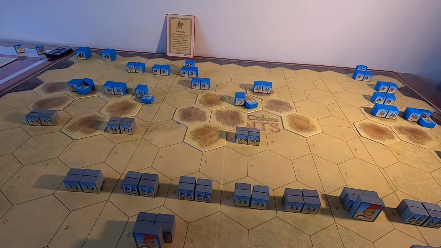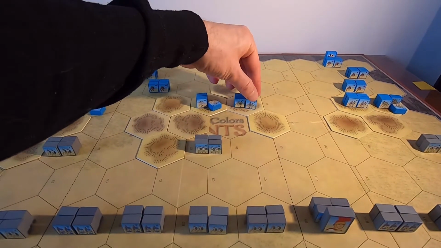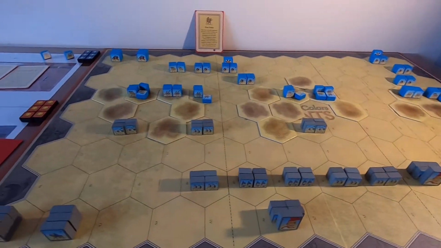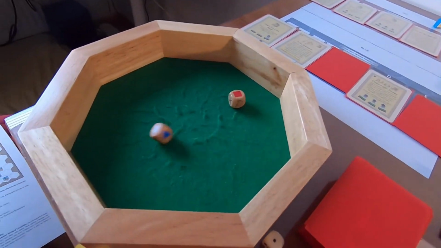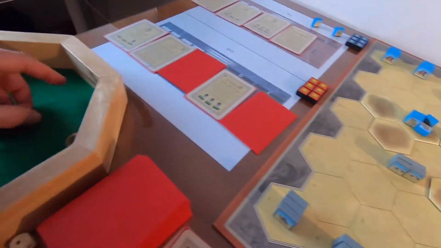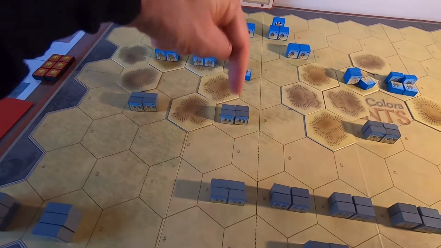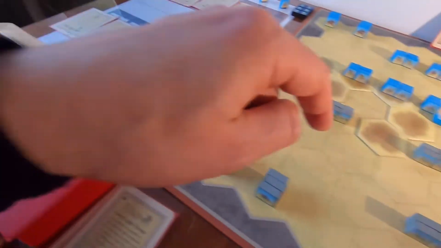Let's bring this guy up in the center. They have moved. Okay, let's start here. The auxilia will attack those velites. 2 dice this time. They missed. Here, 2 against those auxilias. There we got 1 hit.